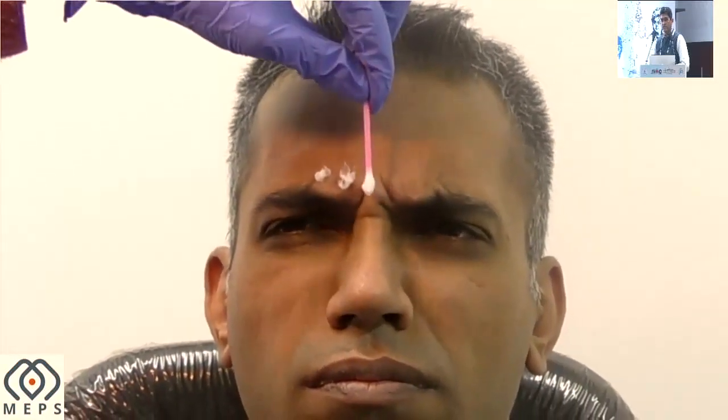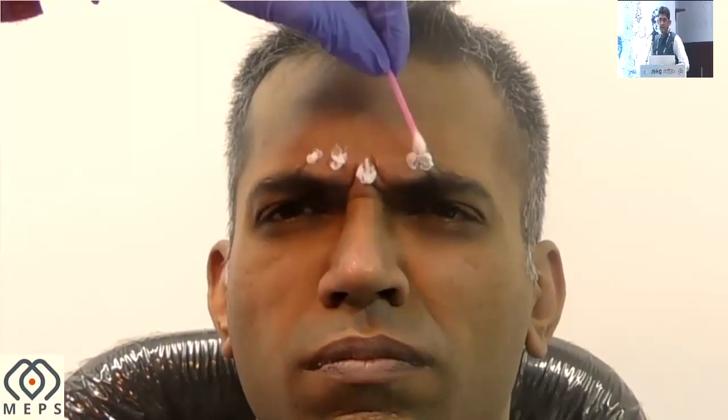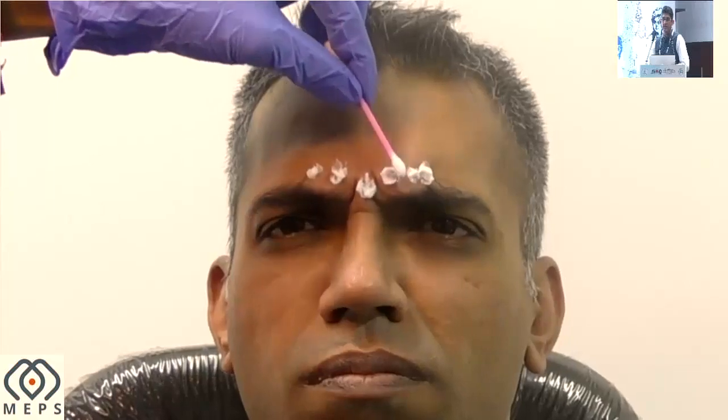After that, I apply an EMLA cream, or a prilocaine cream, which constitutes prilocaine as well as lidocaine. This is a topical anesthetic solution which penetrates into the epidermis and the dermis and numbs the skin to a certain extent. This also acts like a placebo in many of the patients because you don't want to scare your patient, especially on the first visit. So this cream is left in place exactly at the points, or you can apply it like a sheet, following which an occlusive tape is used so that the cream penetrates into the dermis faster.